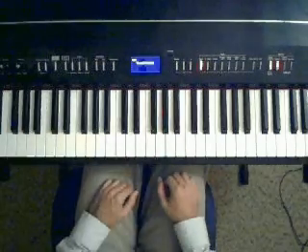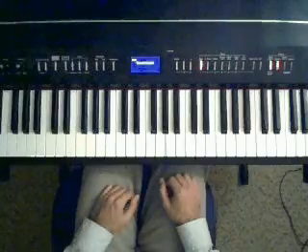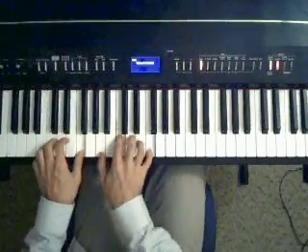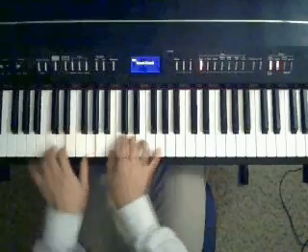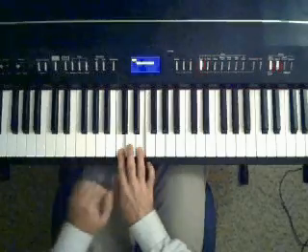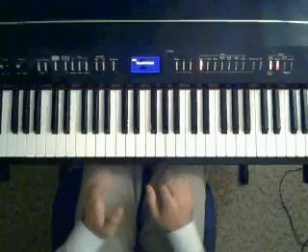Let me give you a pop example that might illustrate this. Suppose you have this simple progression, and suppose you'd like to transpose it up.